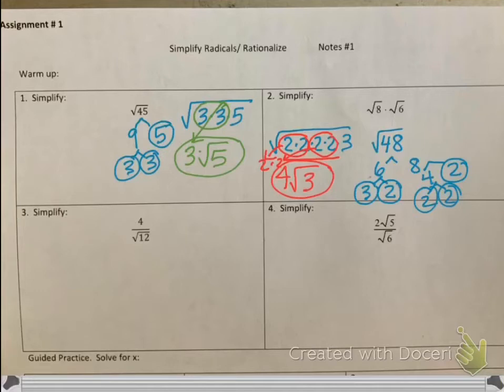For number 3, we have a root in the denominator. So what we have to do is rationalize, which means get rid of the root in the denominator. So you're going to open up parentheses and you're going to multiply the top and bottom by whatever root you see in the denominator. So the square root of 12. So root 12 over root 12. We are not changing the value of the original expression because this simplifies as 1, because root 12 divided by root 12 is just 1.